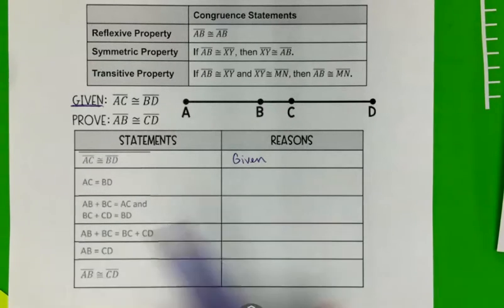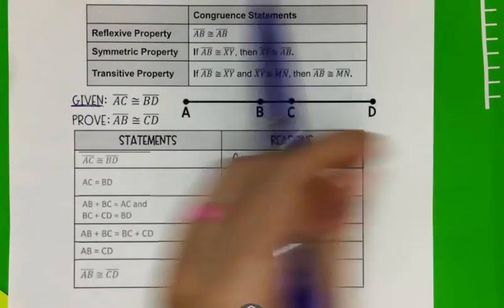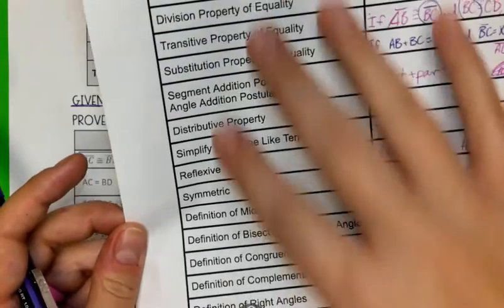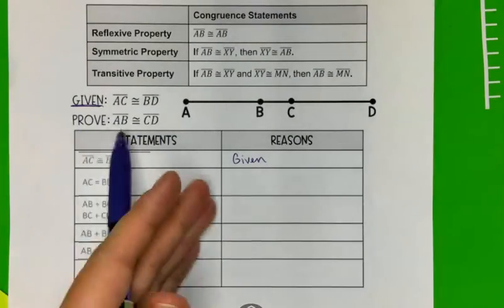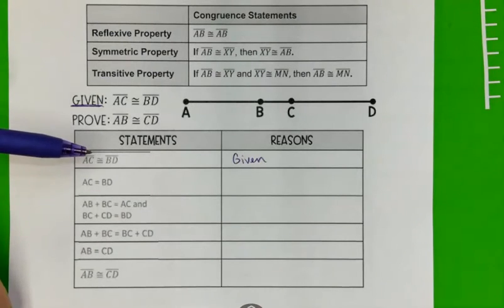Okay. So we are going to be using these proof reasons that we just wrote down in conjunction with these. It's going to be one of these reasons on this page that we have to fill in. So it's kind of like we're matching. We've got to understand what's going on. Remember how we talked about with algebraic proofs?